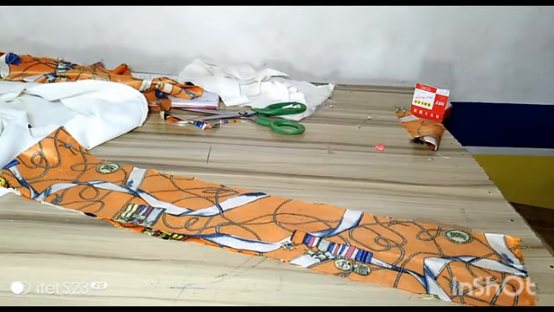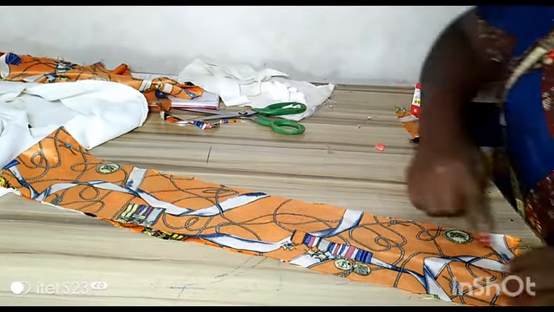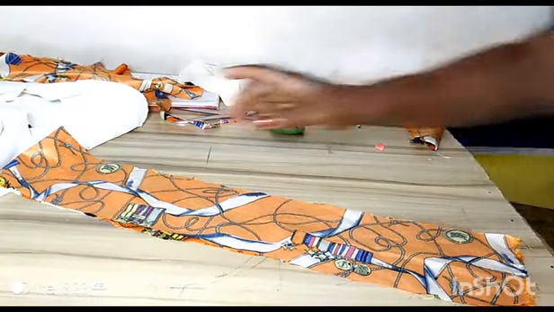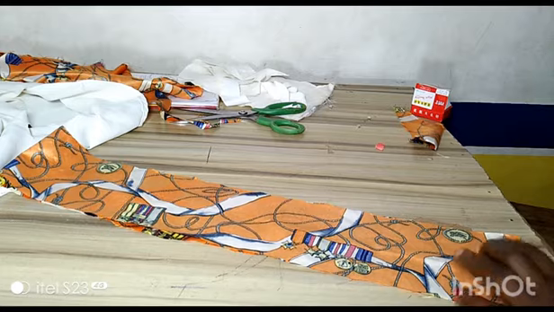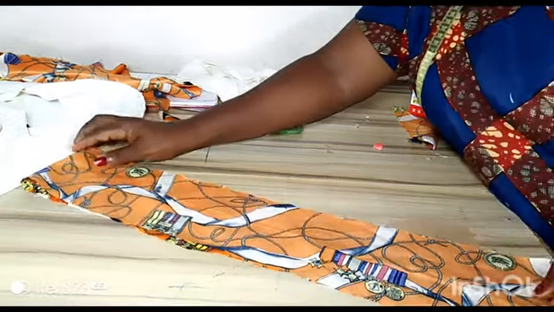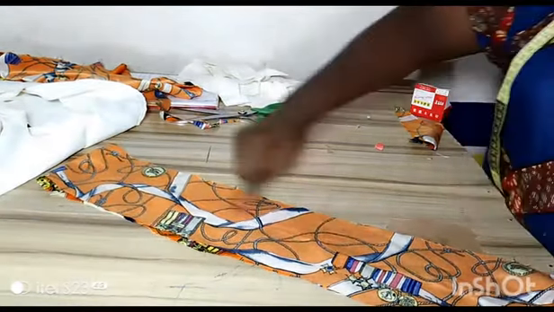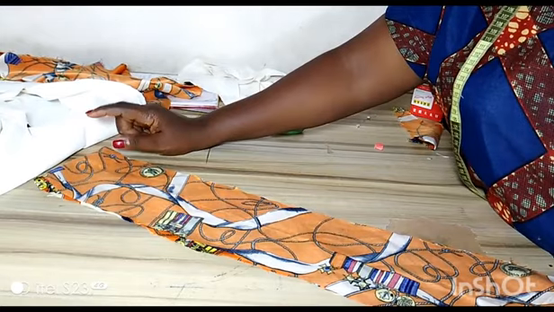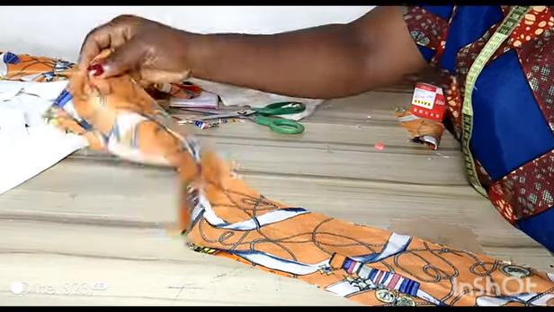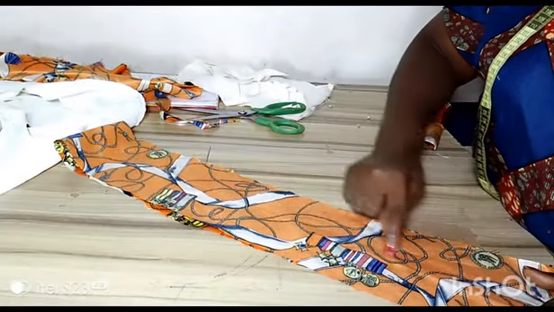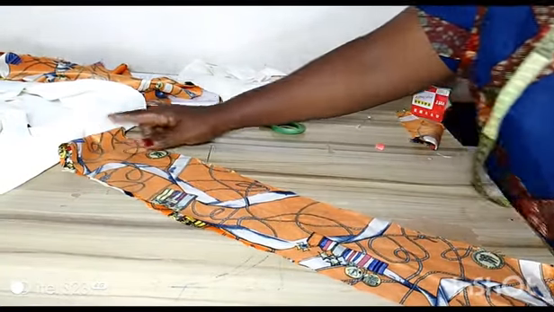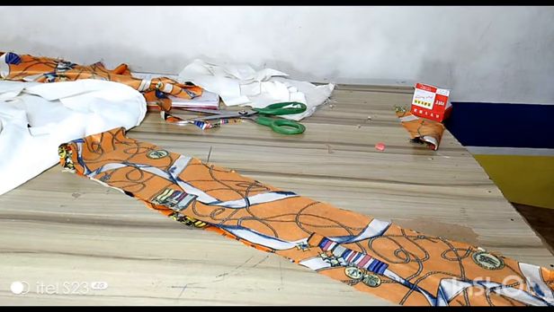So this long strip, we are not going to cut it in the middle. It will be a very long strip like this one. So after you might have cut, you are going to sew it in the middle like so. After sewing, I will come and show you what it looks like.